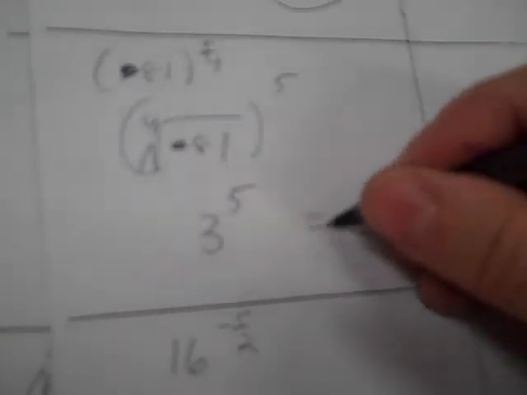So is 27 a perfect cube? Yes, it is. It's 3. And then it's 3 to the 4th power, which should be 81. Okay, same idea here. Put your negative 81. Make that a positive. I wrote that wrong. You can't have a negative with an even root. So the 4th root of 81 is 3. And then it's raised to the 5th power. 3 to the 5th power equals 243.